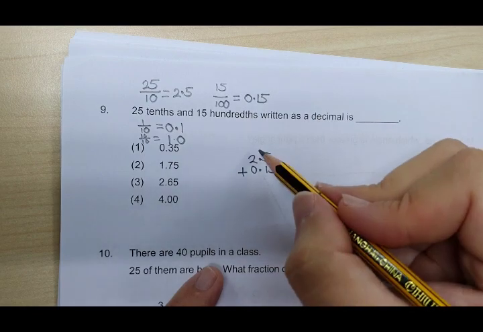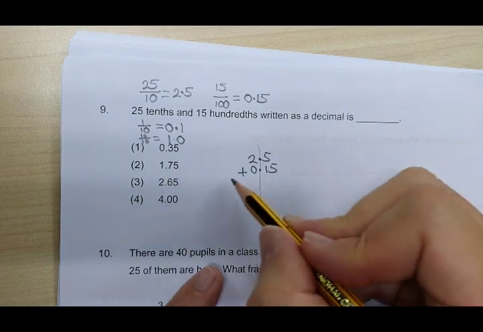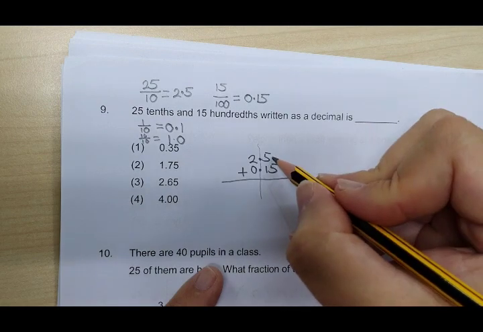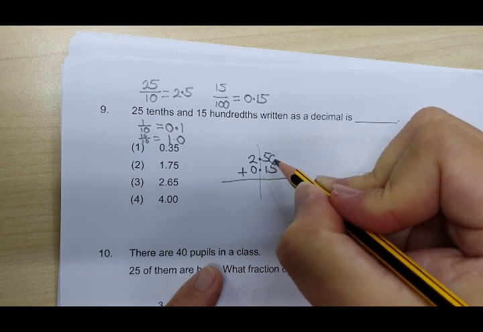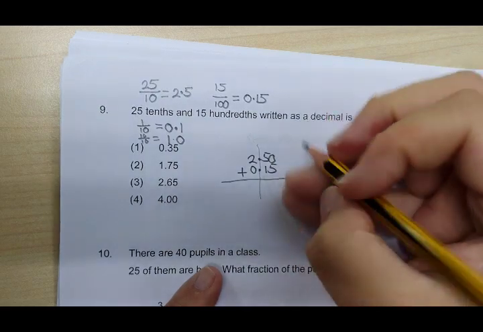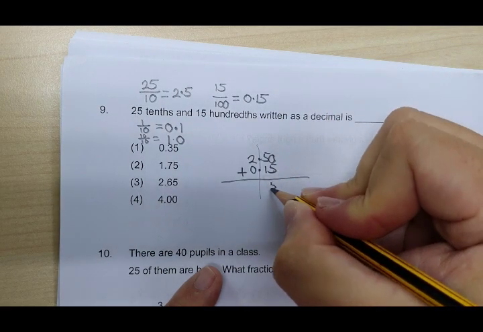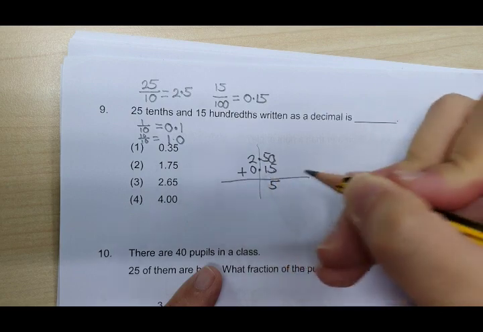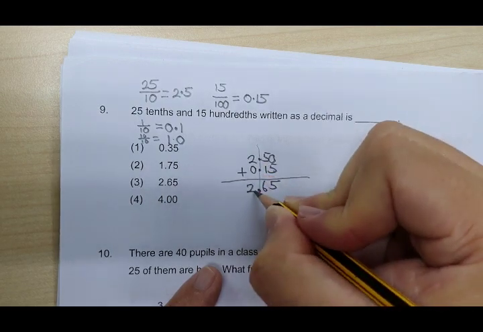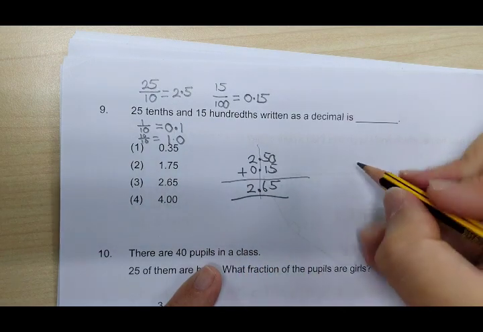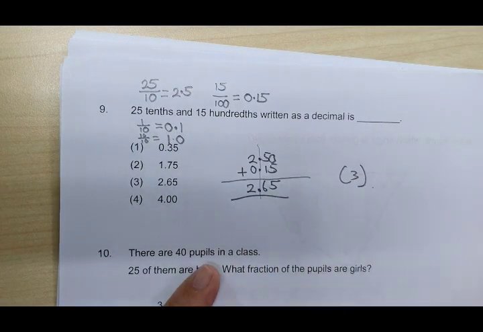Be careful, remember the rules apply. Decimal place must be in the same line. If you have a missing empty space like this, represent it as a 0. 0 plus 5, 5. 5/10 plus 1/10 here, 6/10. Decimal place, 2 plus 0, 2. 2.65. Our answer will be number 3.